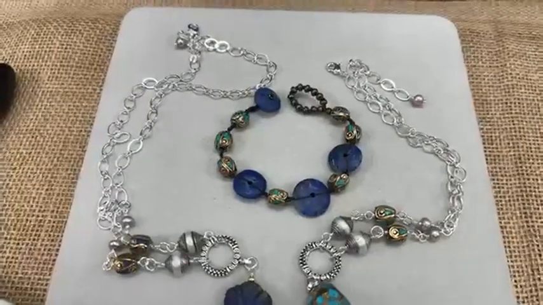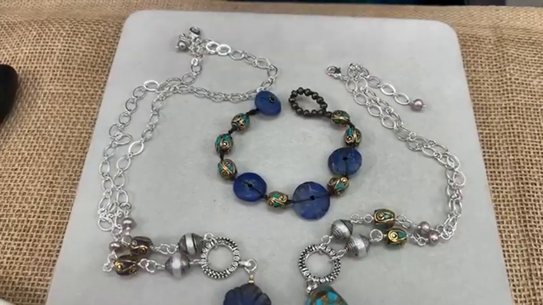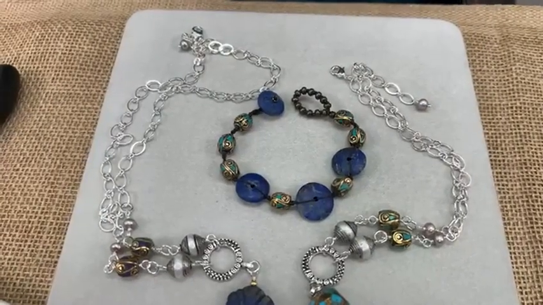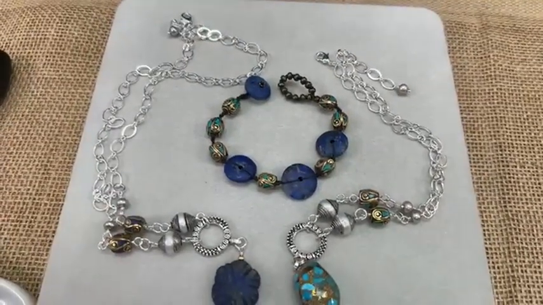Kathy says, very earthy bracelet. Oh, thank you so much, Kathy. Lori says, thank you. They're so beautiful. Oh, thank you so much, Lori. All right, guys.